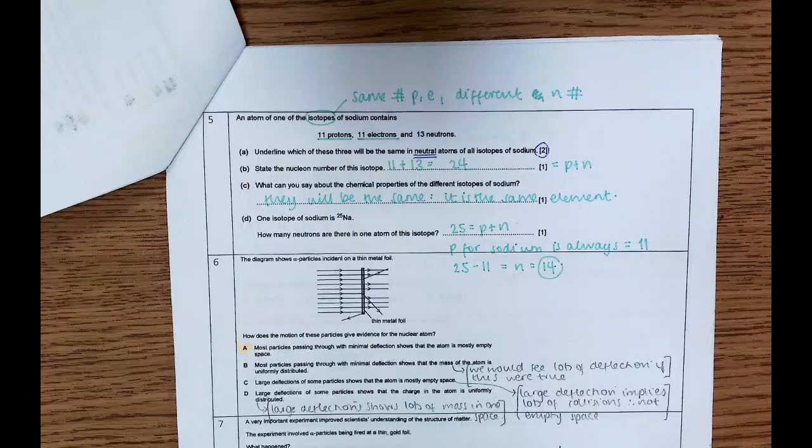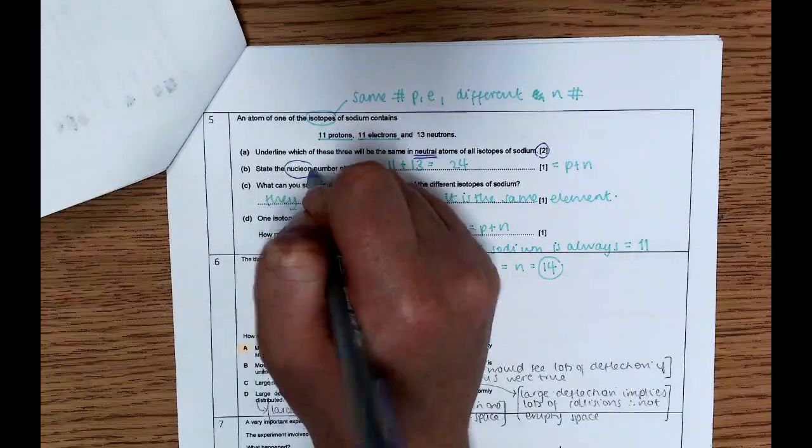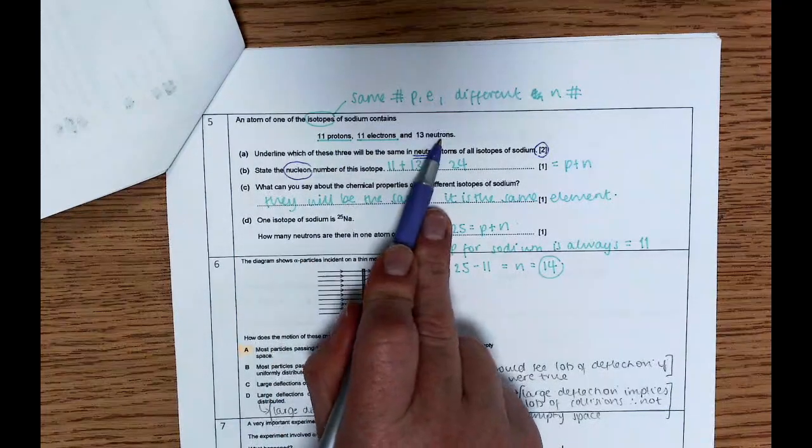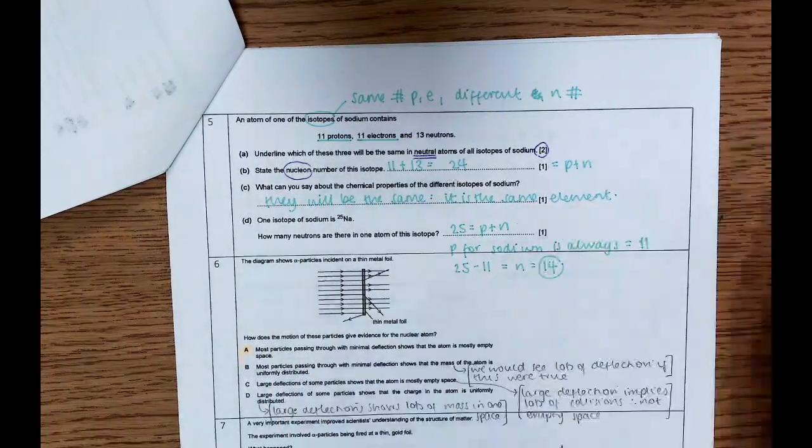In part B, it says, state the nucleon number of this isotope. Nucleon number is not neutron number. Neutron is obviously how many neutrons you've got. Nucleon is how many things do you have in the nucleus. So that's the protons and the neutrons. So we have 11 protons and 13 neutrons, and when we add those together, we get 24.